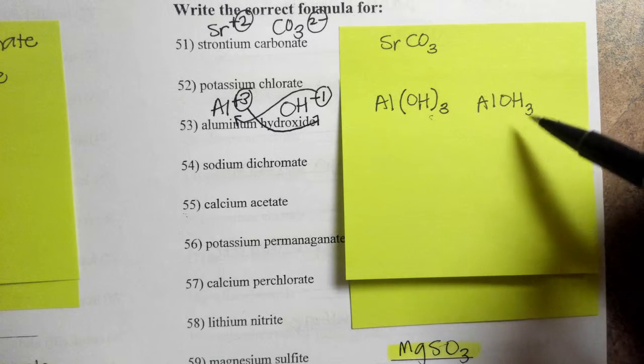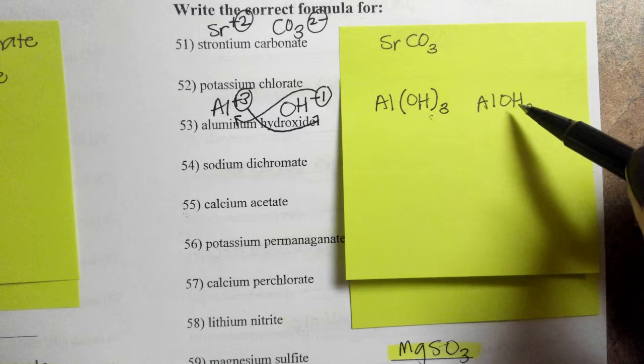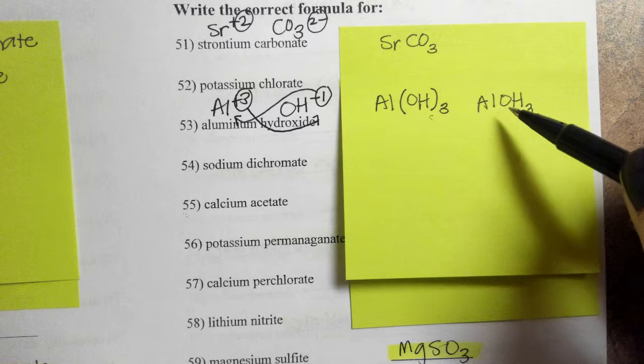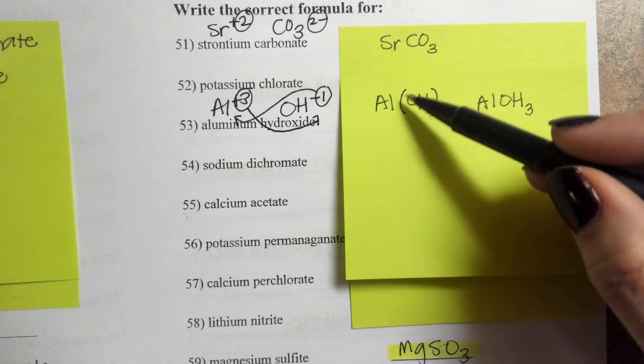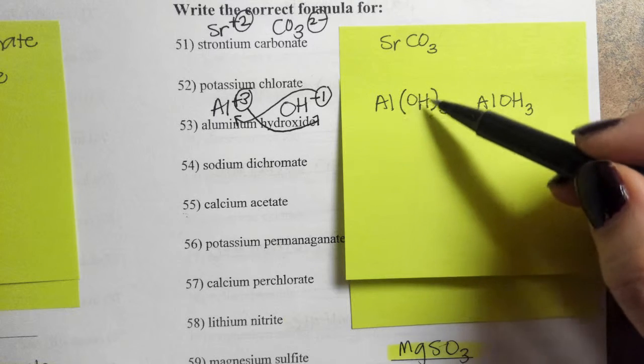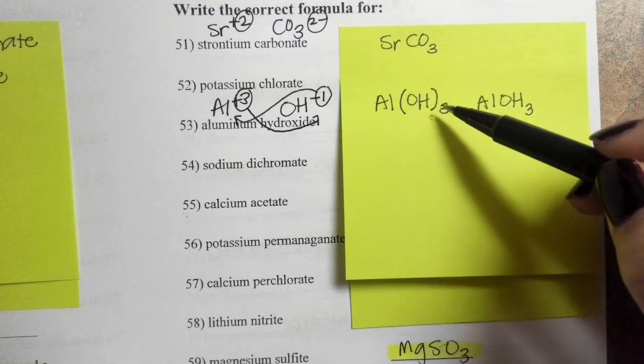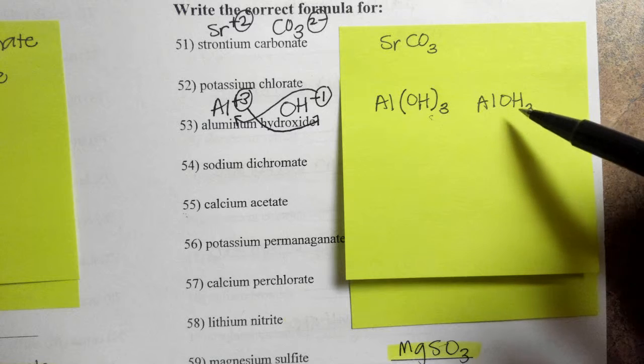However, if we wrote it like this, what this signifies is there's only 3 hydrogens, but only 1 oxygen. We use the parentheses so that we can signify that the O and the H are one ion, one group, a polyatomic ion, and we have 3 of them versus just 3 hydrogens or 3 oxygens.